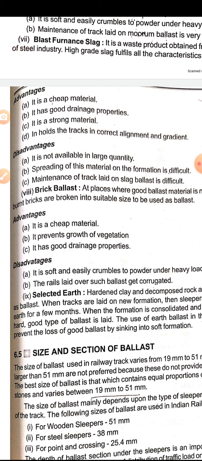Next is brick ballast. At places where good ballast material is not available, overburnt bricks are broken into suitable size to be used as ballast. যেখানে গুড ব্যালাস্ট পাওয়া যায় না সেখানে ব্রিক ব্যালাস্টকে ইউজ করা হয়. Advantage: it is a cheap material, prevents growth of vegetation, it has good drainage properties. Disadvantage: same thing, it is soft, easily crumbles to powder under heavy loads.